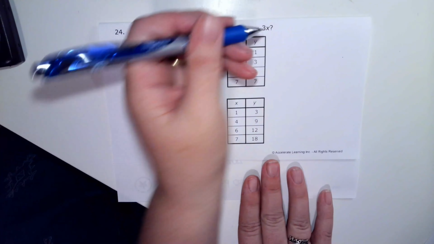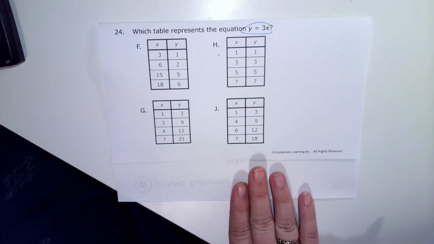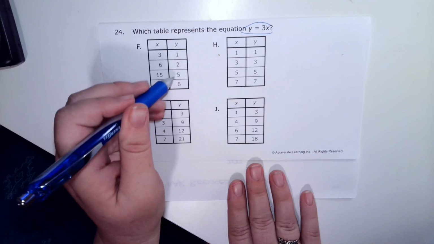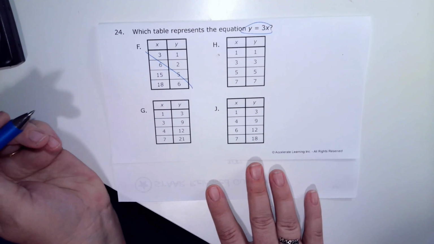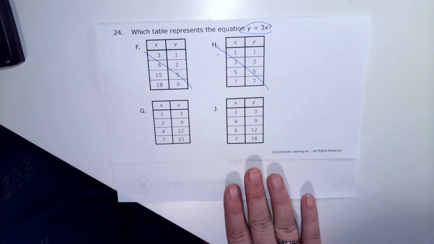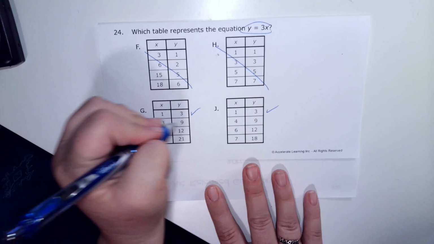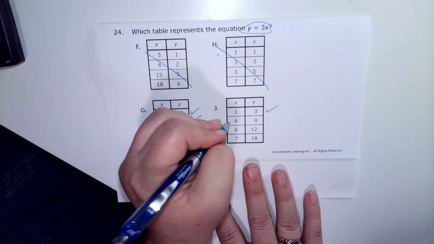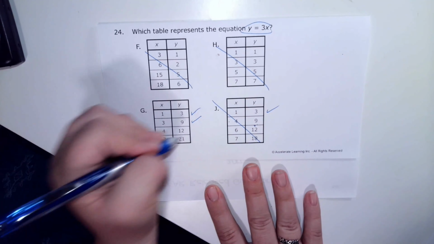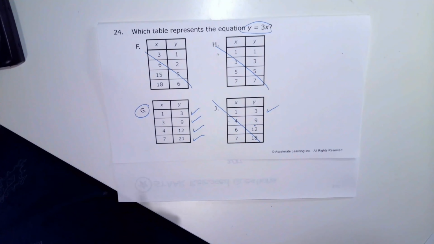Which table represents the equation y equals 3x? So 3 times x equals y. It cannot be this one because my y's need to be bigger than my x's. Again, my y's need to be bigger than my x's, so it can't be here. That gives me G and J. 1 times 3 is 3, so that works. 3 times 3 is 9. 4 times 3 is not 9. 4 times 3 is 12, so it can't be here. And then 7 times 3 is 21. My answer is G.